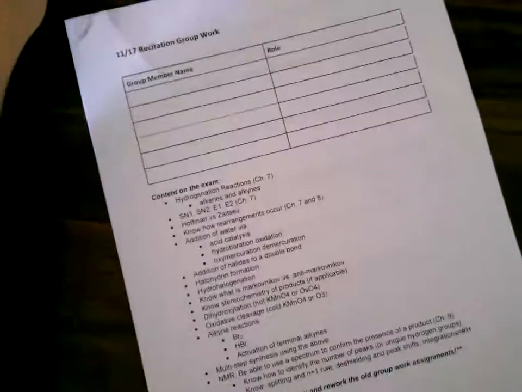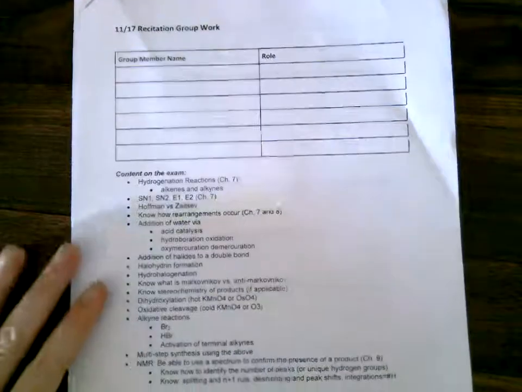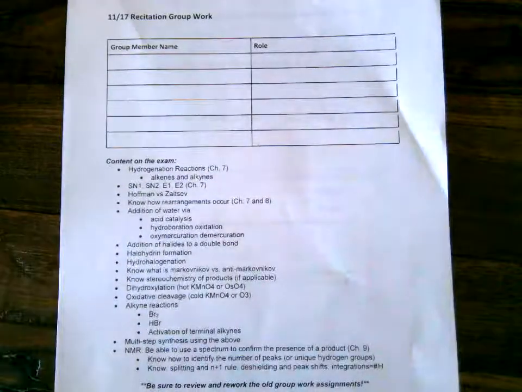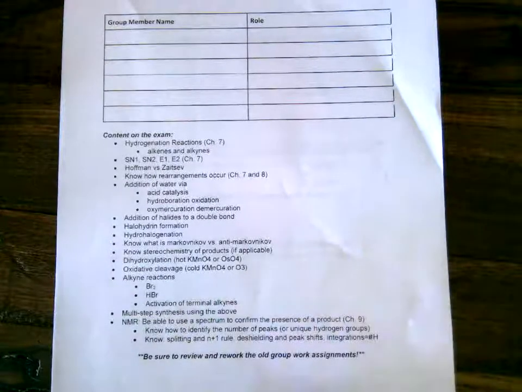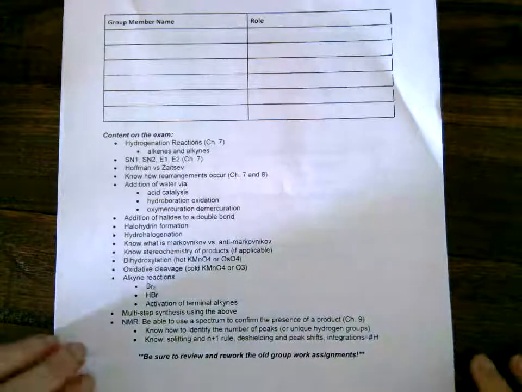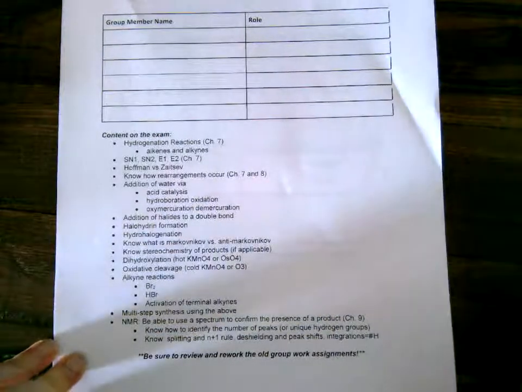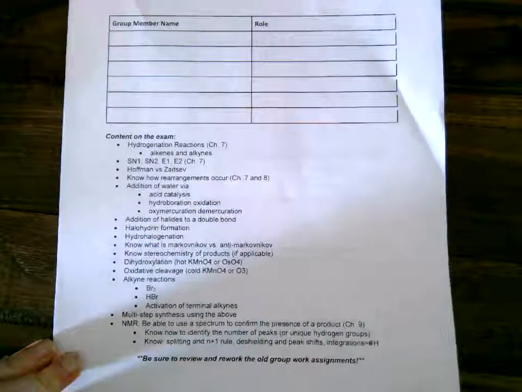Hi all, today we're going to be going over the group work, which is actually kind of a review, the recitation group work, a review for the chapter 7, 8, and 9 exam. We're going to focus much more heavily on 7 and 8 and more lightly on chapter 9 for this exam. This is a list of everything you'll need to know if you're in my class or Dr. Corrales' class for this upcoming exam. If you want to stop and look over a review of that, that's a good overview.